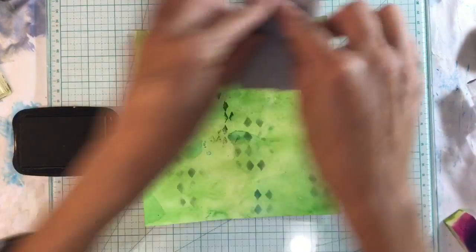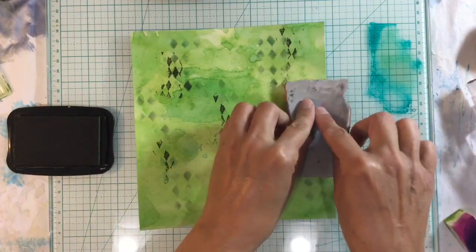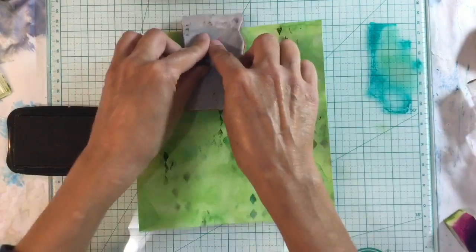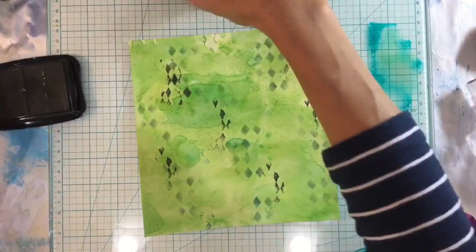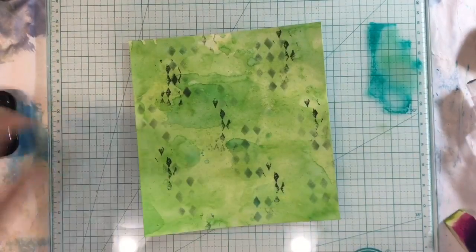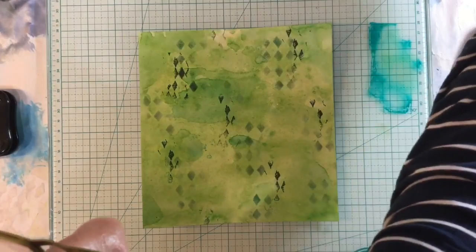So again, it's just keeping everything in keeping. There we go. Don't want too much. So put that out of the way. And then finally, I'm going to use black this time. Sorry, I'm going to get my head in the way.